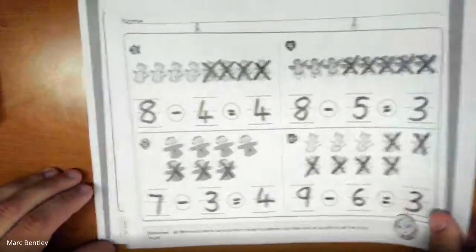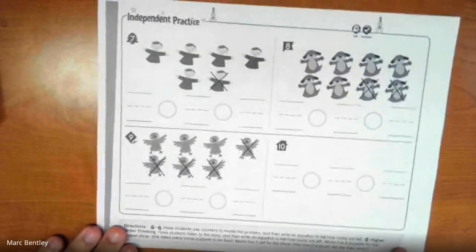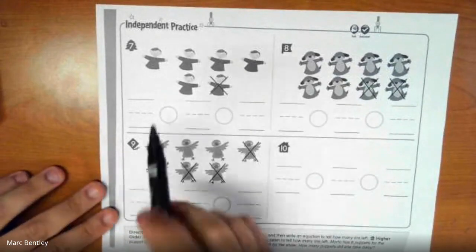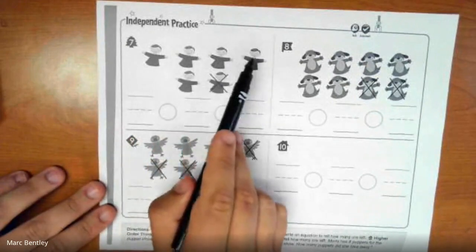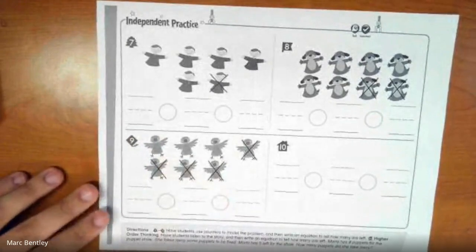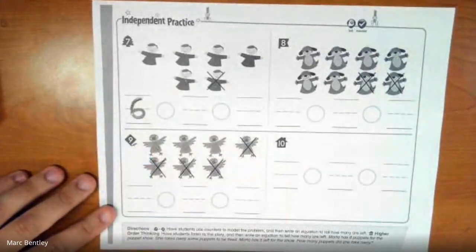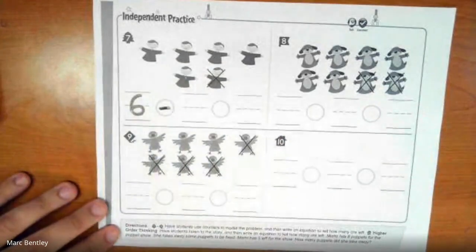Okay, turning the page. So over here, I start off with 1, 2, 3, 4, 5, 6. So I'm going to write my 6 in here. Again, I know I'm taking away, so I'm going to write my subtraction sign.